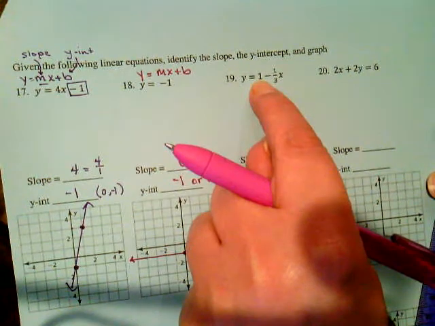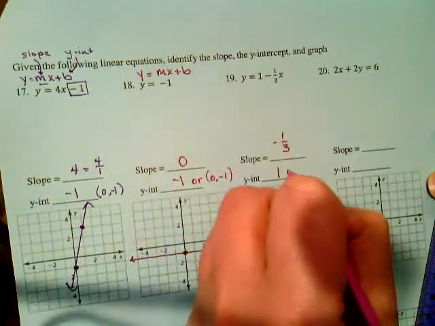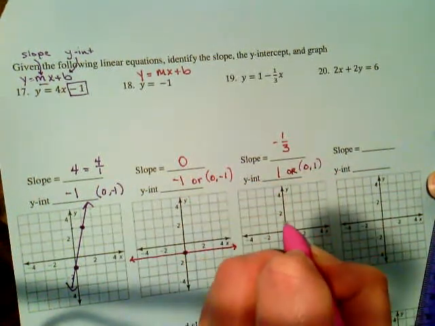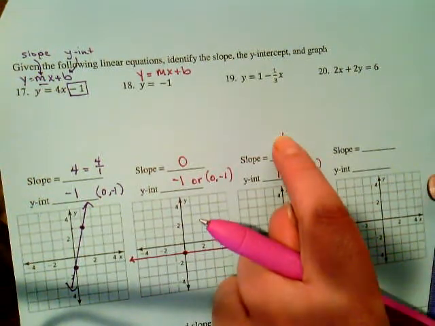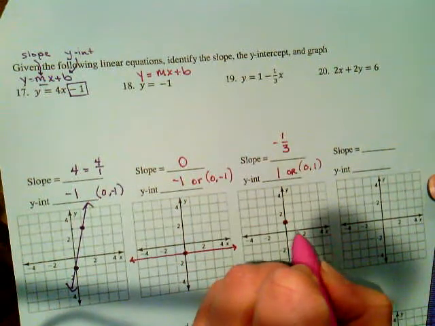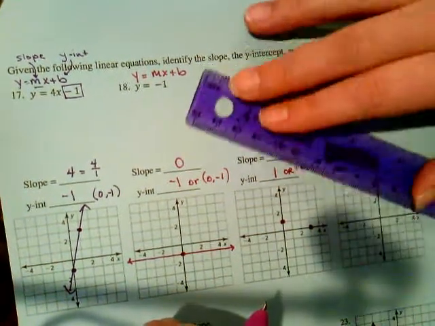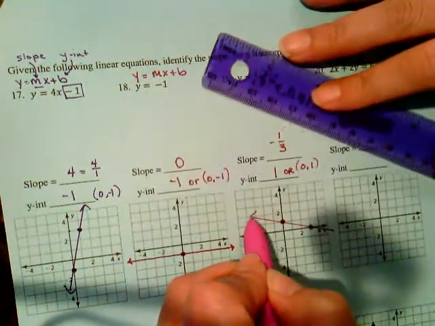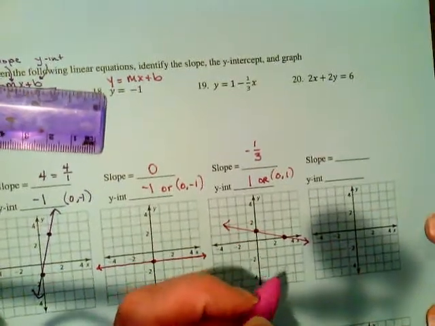Now my b value then, +1, or (0, 1). So at 1, I'm going to put a dot. And then this is -1 over 3, which means I need to go down 1 and to the right 3. Okay, and then I draw my line.